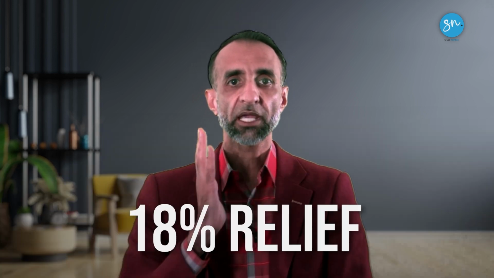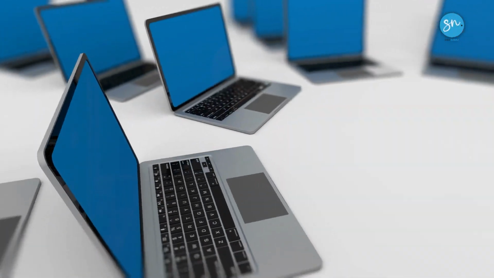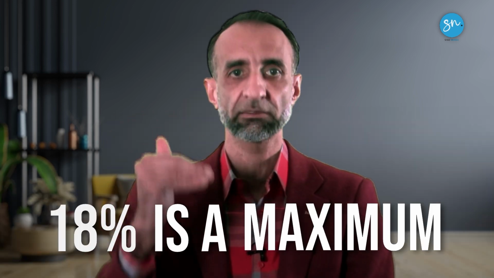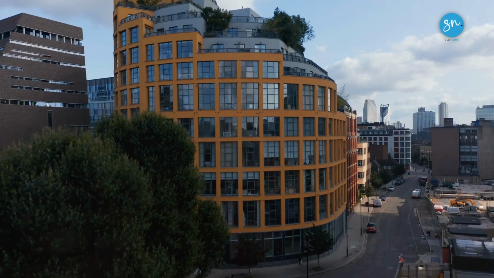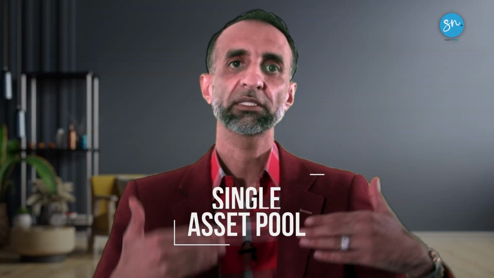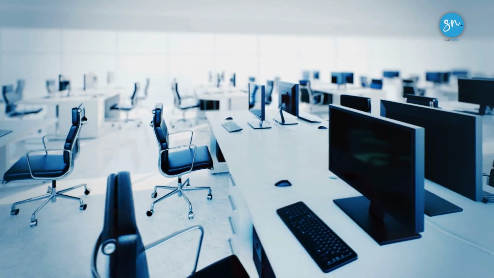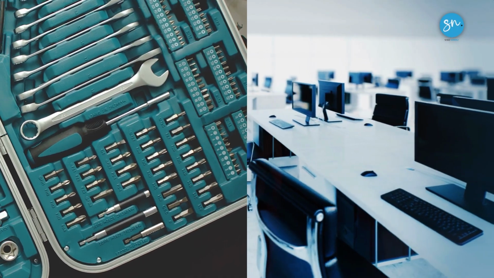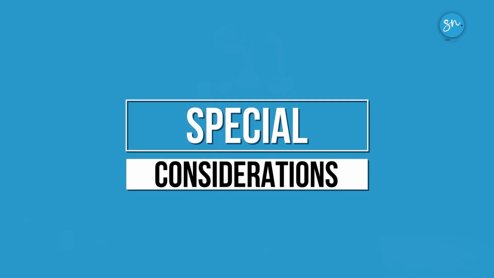Rates and pools. The main pool, which allows 18% relief for most plant and machinery and equipment, and you don't have to claim 18%, you can claim 17, 16, 15, whatever number you want. 18 is the maximum. Then you have the special rate pool, and this gives you 6% relief for integral features, items with a long life and certain vehicles. You then have what's called a single asset pool for specific assets that have a short life or are used outside a business.